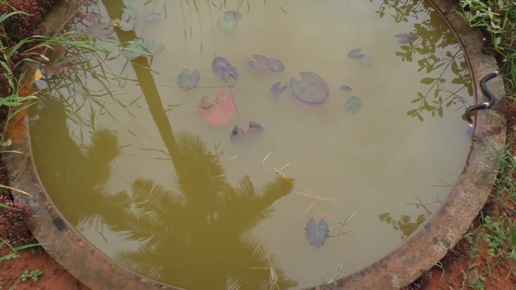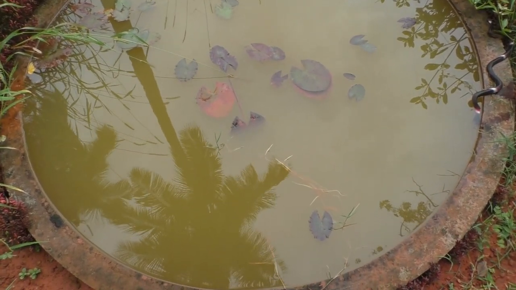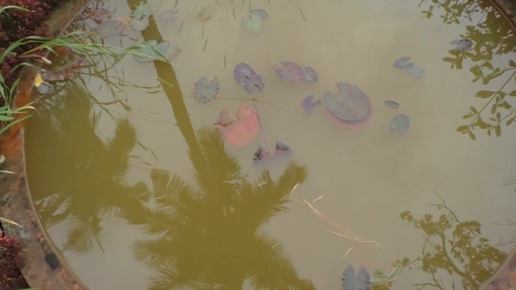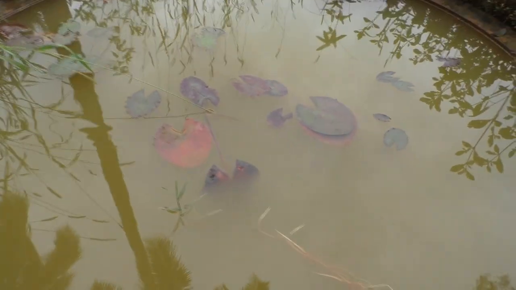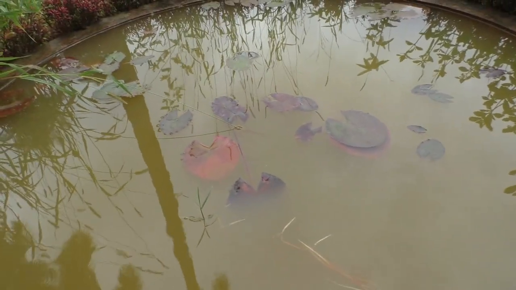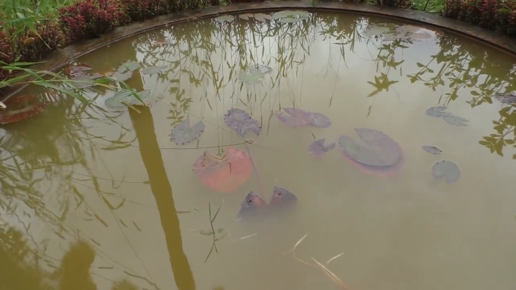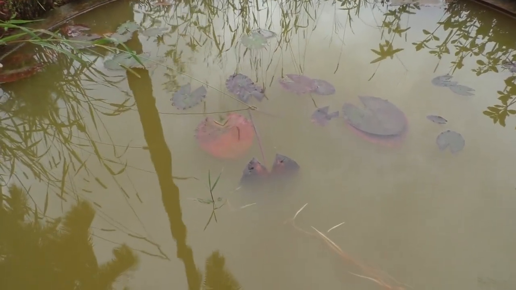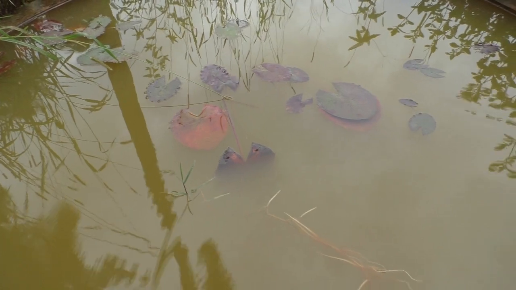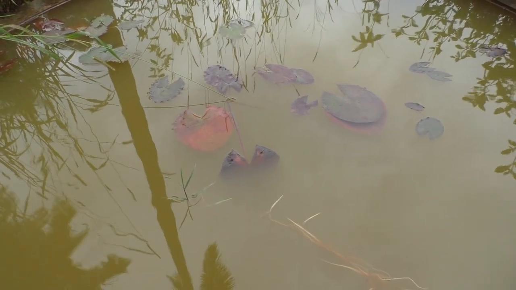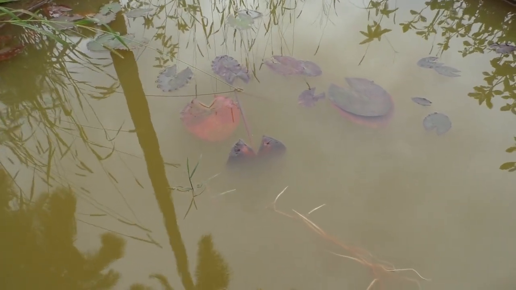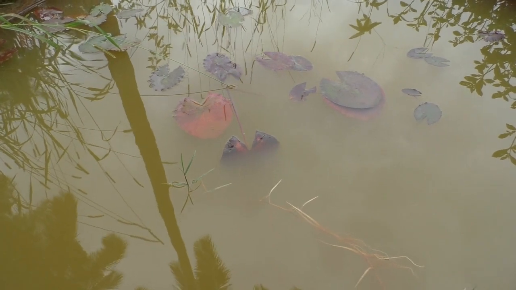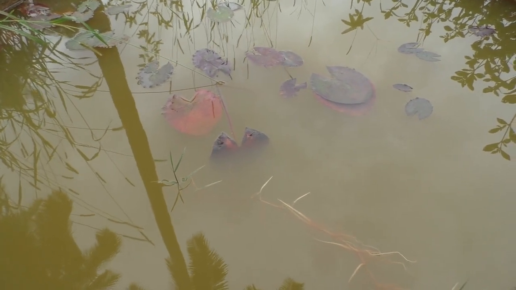Dear students, please look at this pond ecosystem. This is an example of a pond ecosystem, but this is an artificial, man-made one. Here you can find the living organisms that are surviving in the habitat of water. We can see the organisms living here in the water.